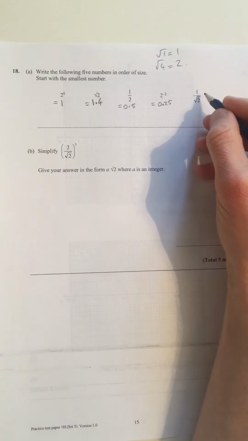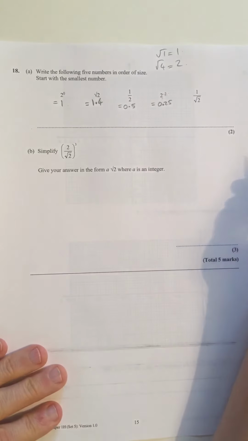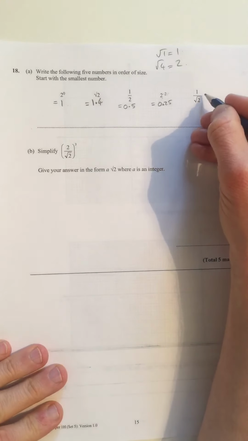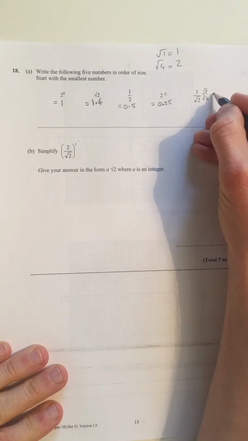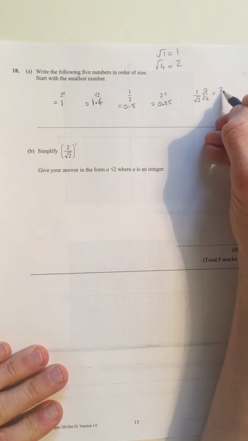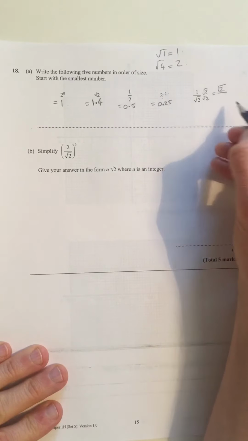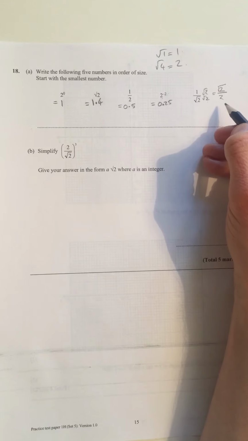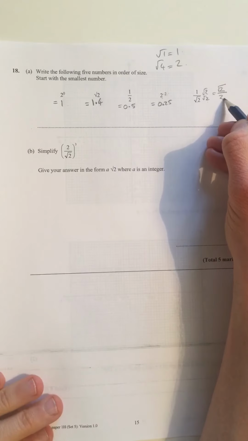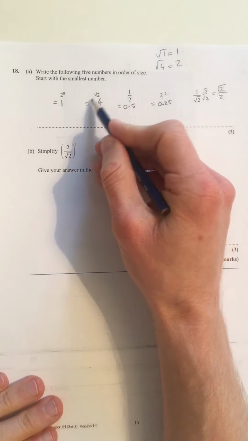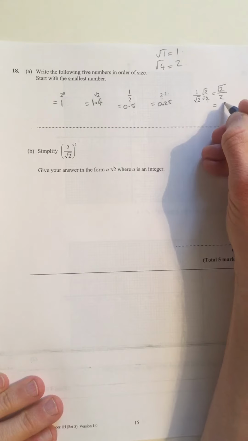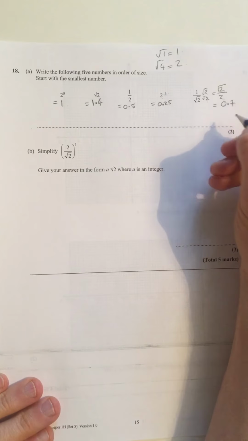And then over here we've got 1 over root 2. If we rationalise that to make it easier to see what the decimal equivalent would be, I'm going to times top and bottom by root 2. 1 times root 2 is root 2. Root 2 times root 2 is 2. So root 2 divided by 2. Well, remember how I said that root 2 was roughly about 1.4? So if I half that, I'll get something that's about 0.7-ish.